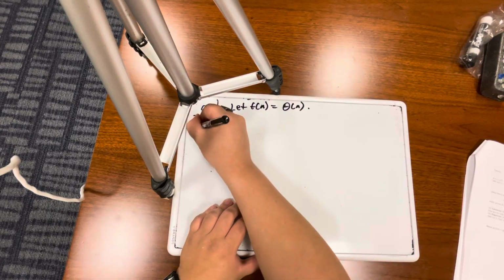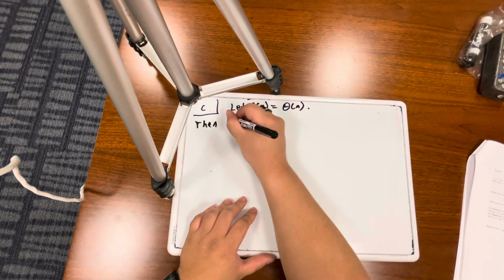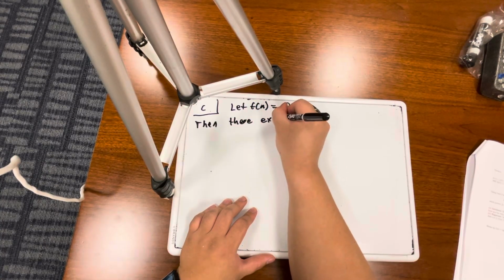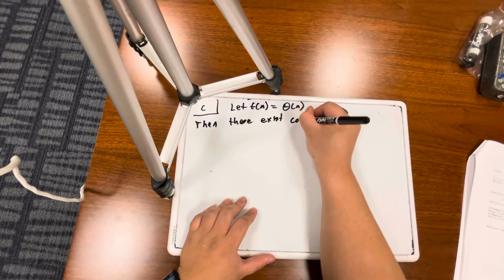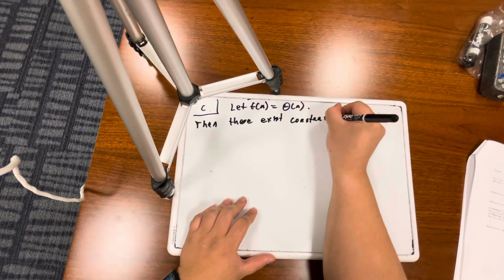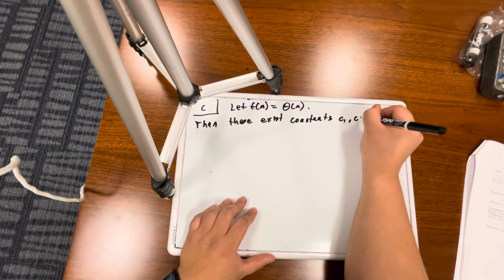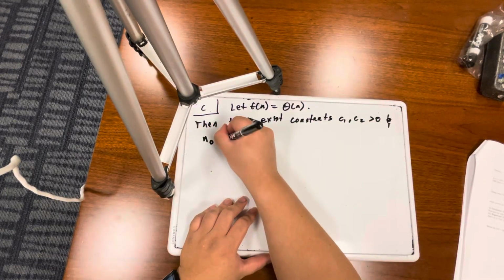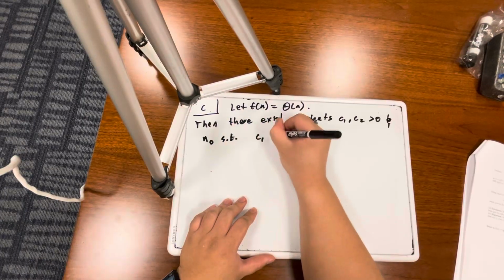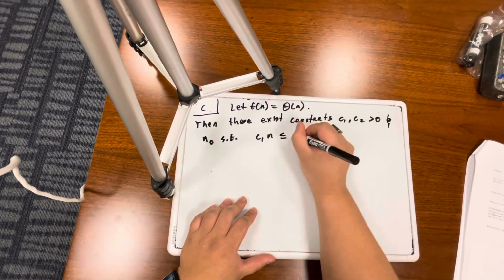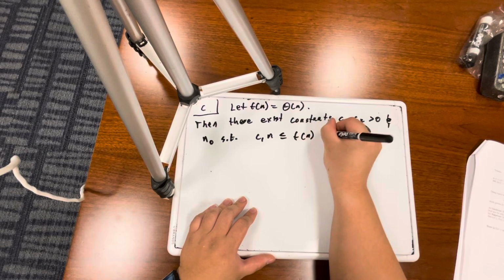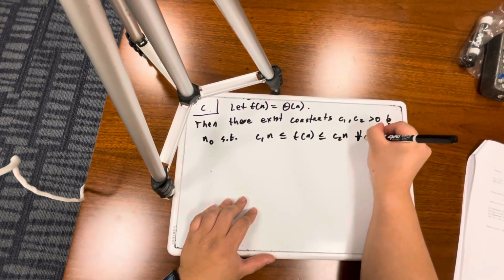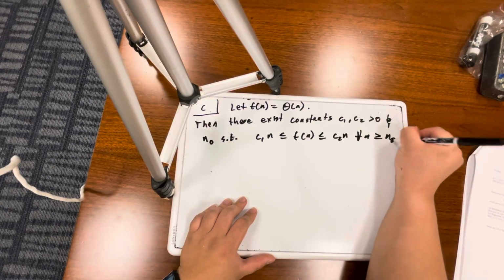Well, then there exist constants c sub 1, c sub 2 greater than 0, and n naught such that c sub 1 times n is less than or equal to f of n, which is less than or equal to c sub 2 times n, for all n greater than or equal to n naught.